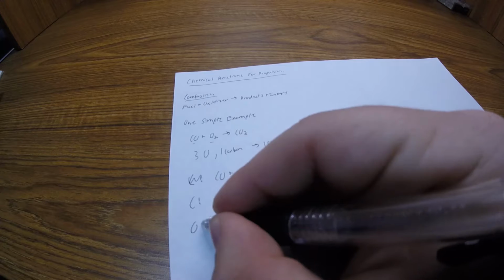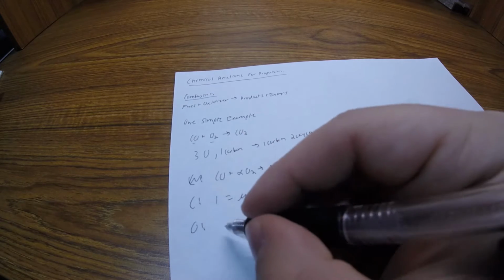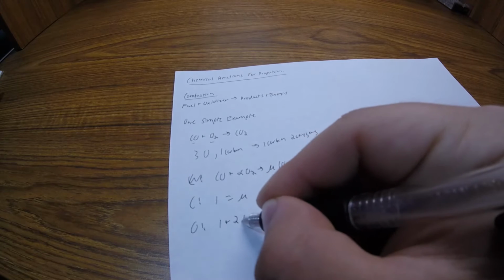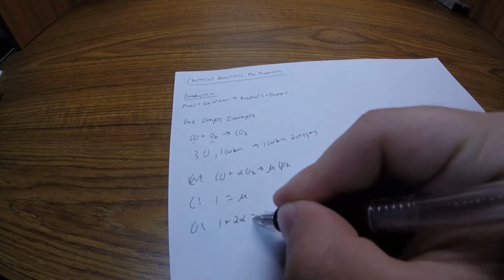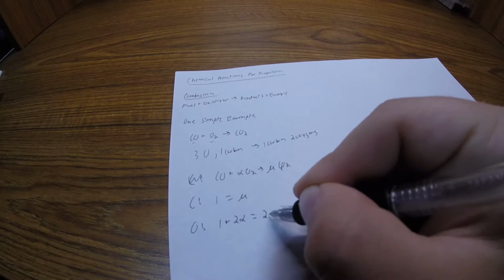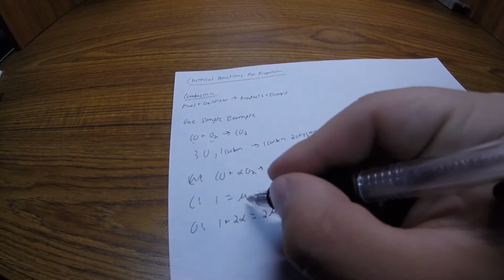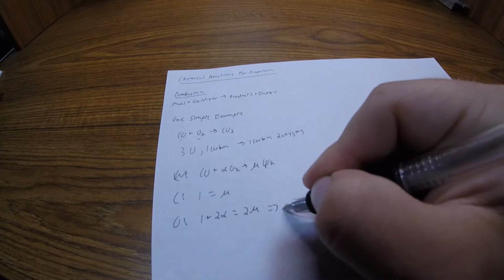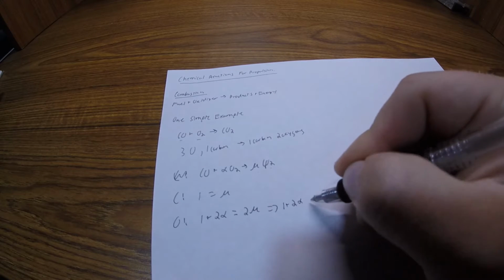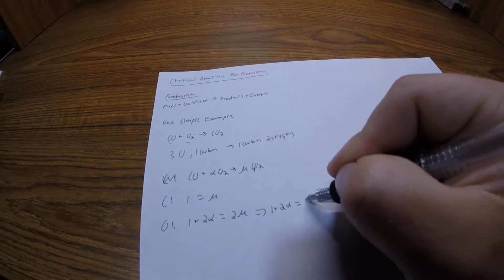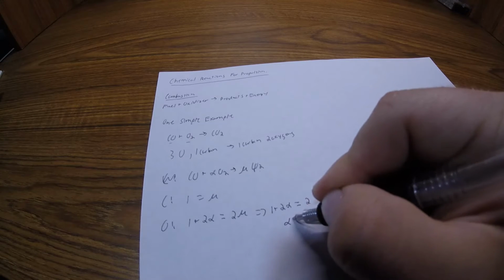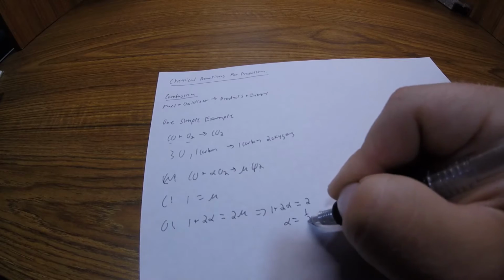So now compare oxygens. So now we have 1 oxygen here plus, we need to multiply 2 times alpha, which then equals 2 times the mu. But we know the mu equals 1, so this converts into 1 plus 2 alpha equals 2. Do some quick algebra. We got alpha equals 2 1/2.